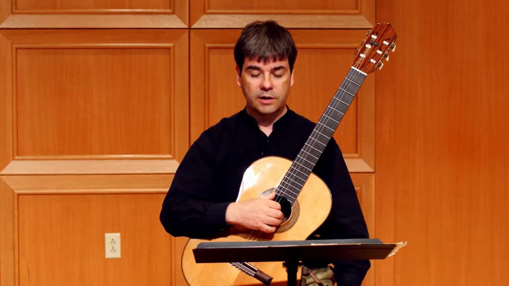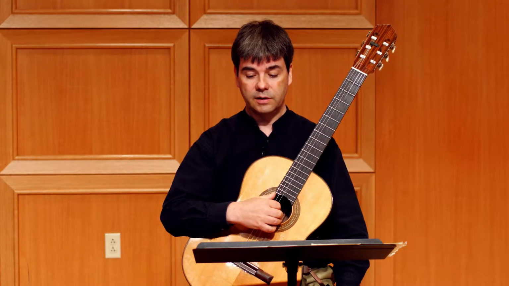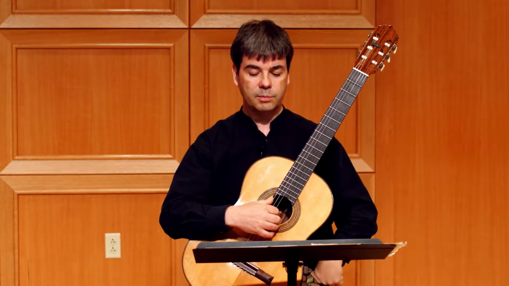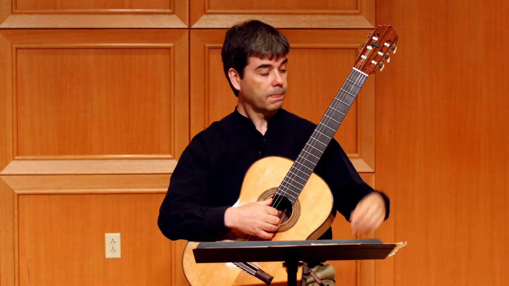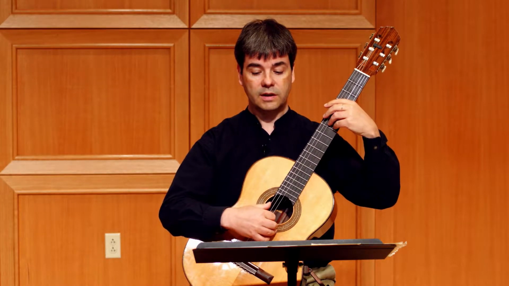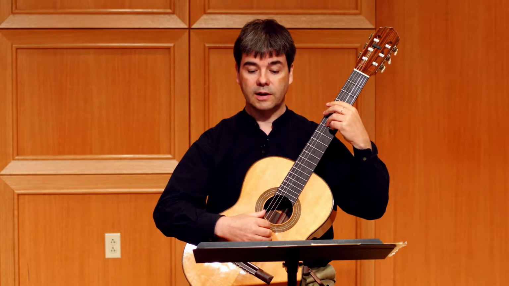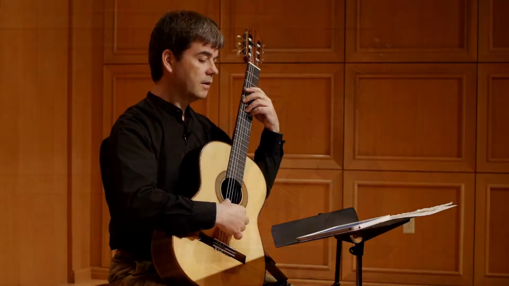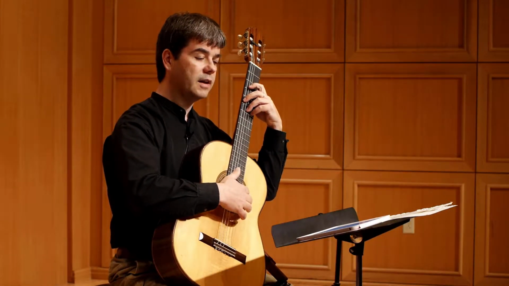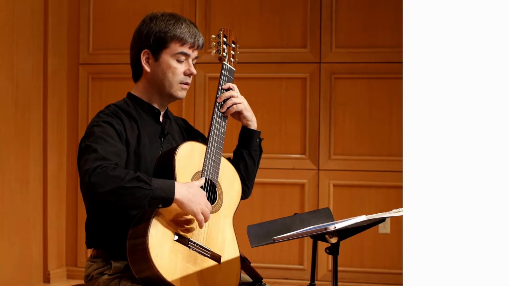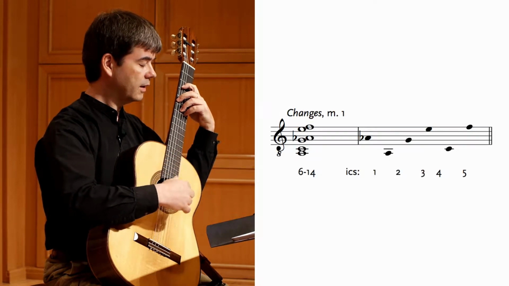The other reason why Carter is interested in 614 is that it's possible to order its pitches in a very interesting way. You can order them in such a way that you sound each interval class in turn. So, staying with that first hexachord in Changes, let's order the notes like this.